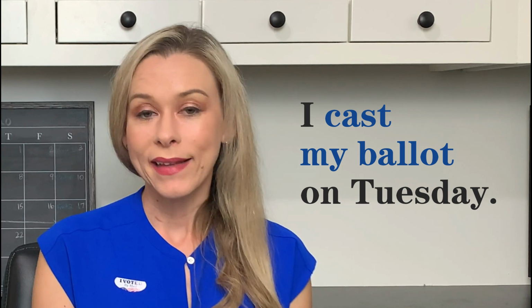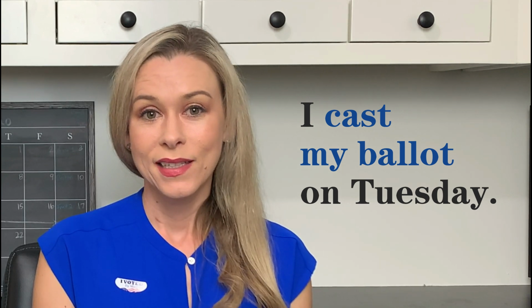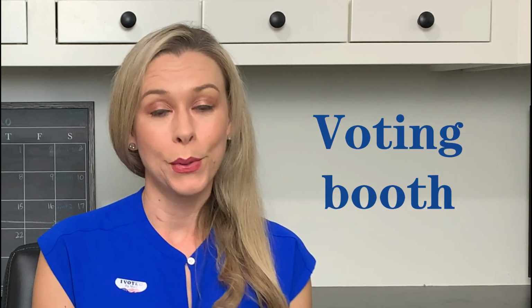Another term you hear a lot is ballot. A ballot is just the form that a voter fills out. So you can say, I cast my ballot on Tuesday. The place you vote is called a polling place or polling station. But the booth you vote in is called a voting booth. So you, as a voter, are going to a polling place to cast your ballot in a voting booth.